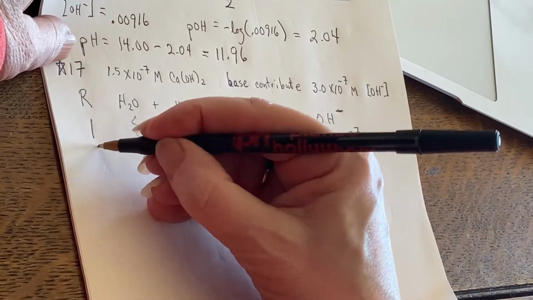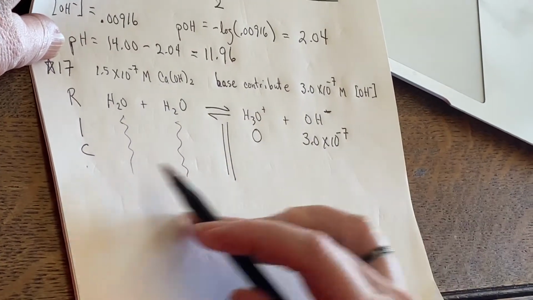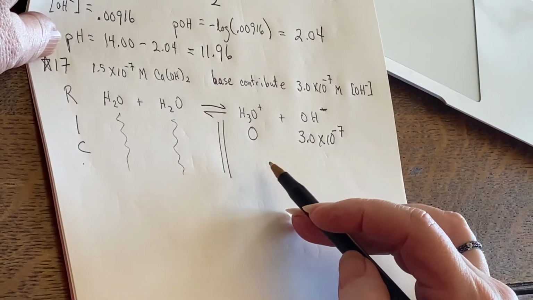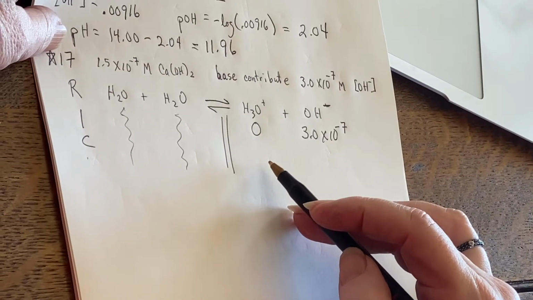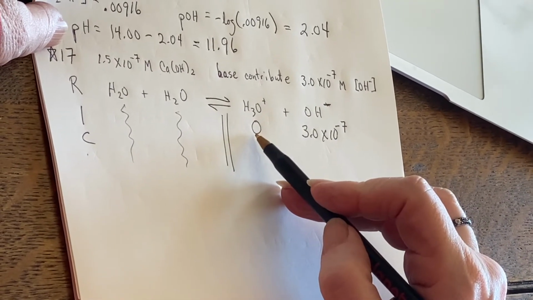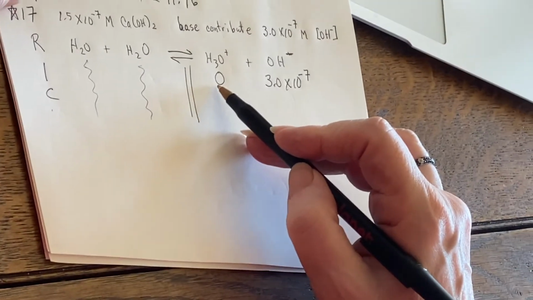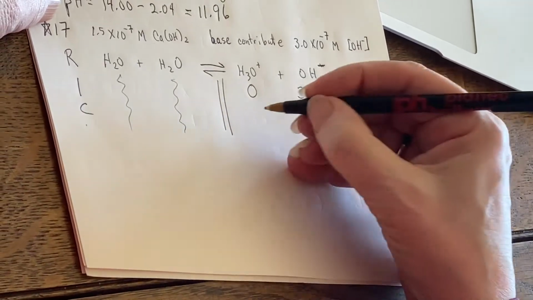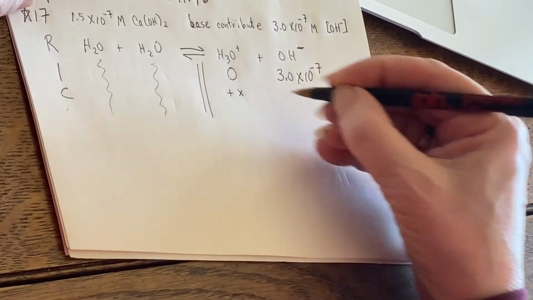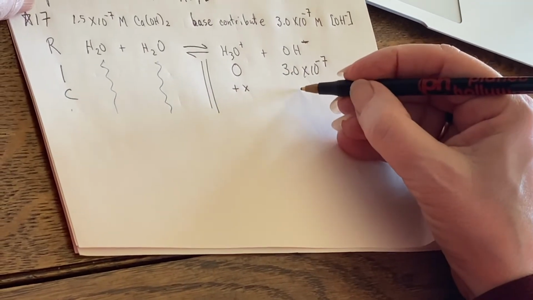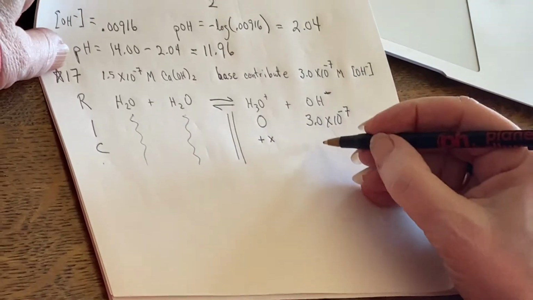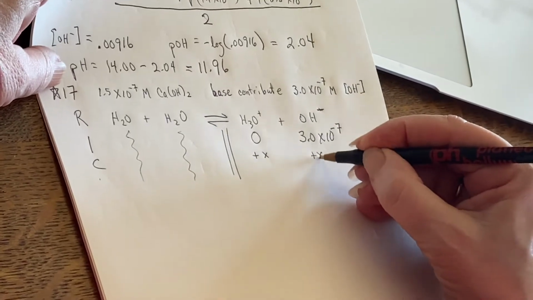Oh, this is getting weird. Okay, so what's the change going to be? Well, it can't stay a 0, and it can't go negative. So it must go up. And if that's going up, well, I'm afraid this also has to go up.